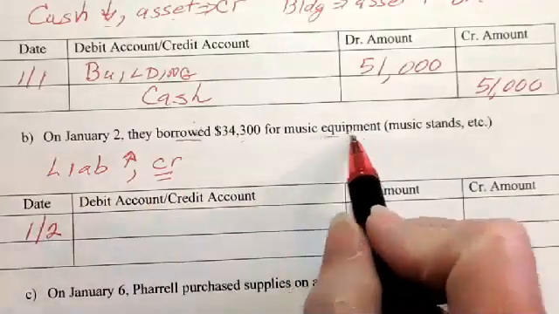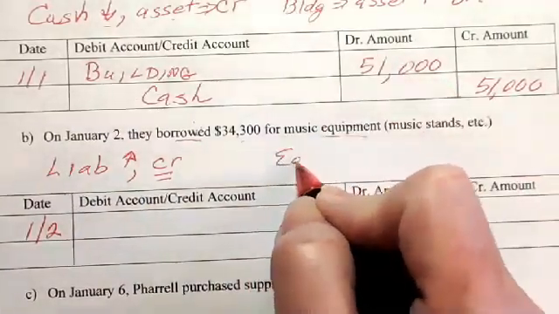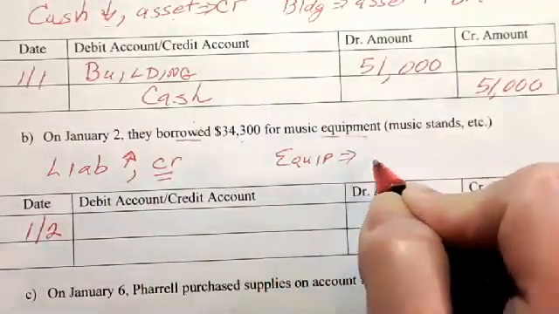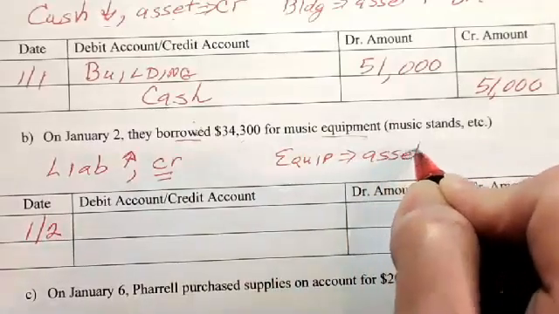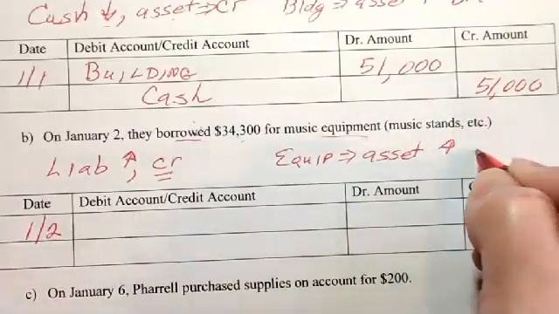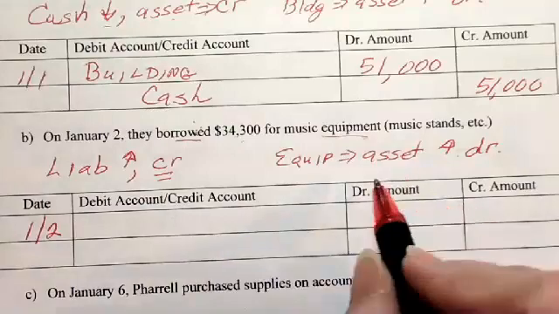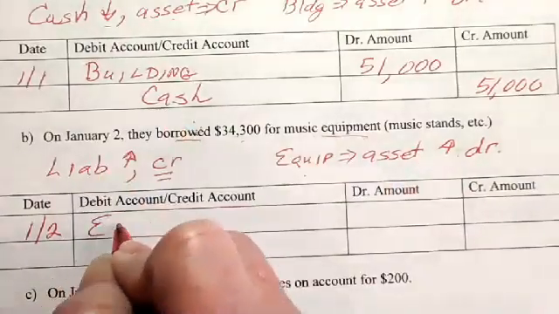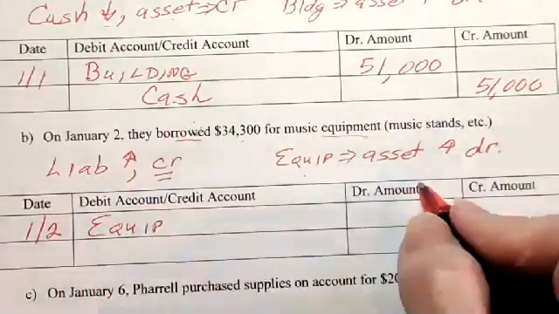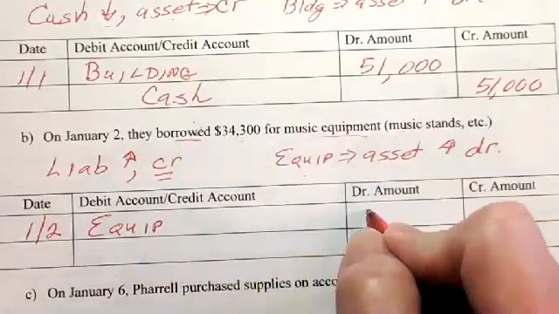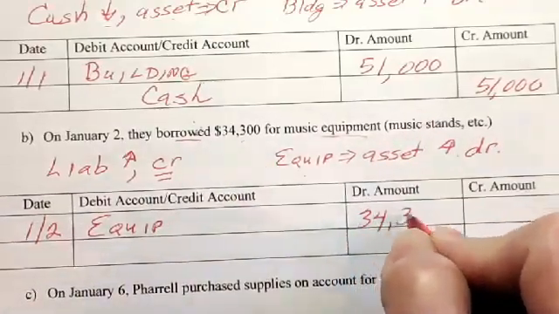They bought some music equipment. That's an asset. To increase an asset, you debit. Again, you can do whichever one you remember easiest first. So equipment goes up for $34,300.